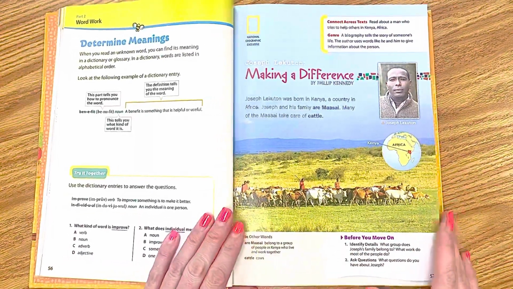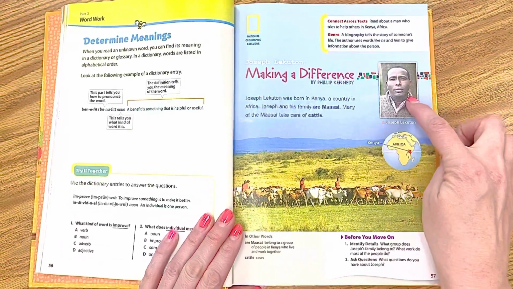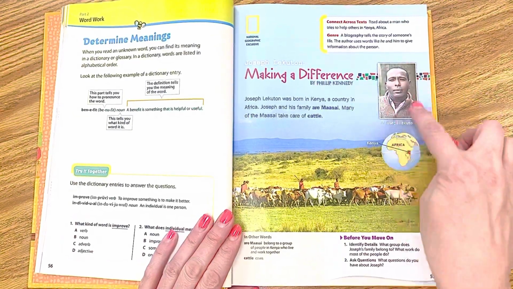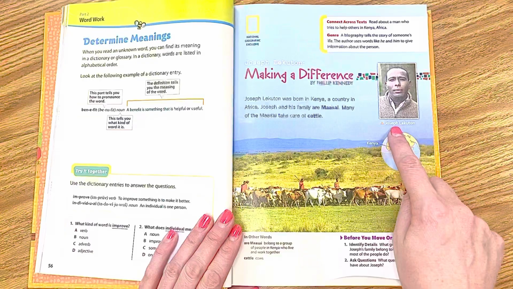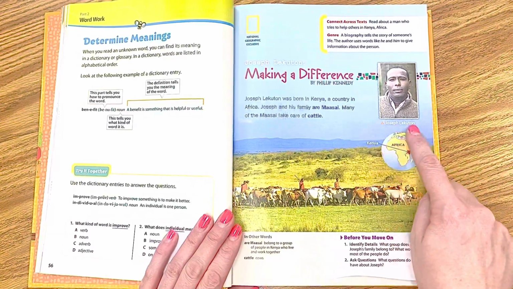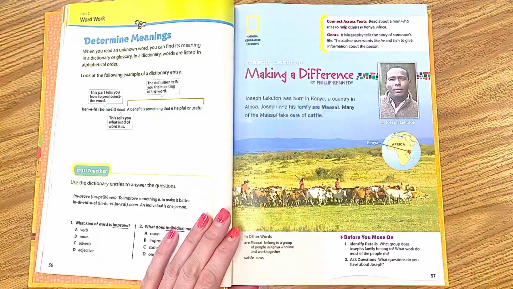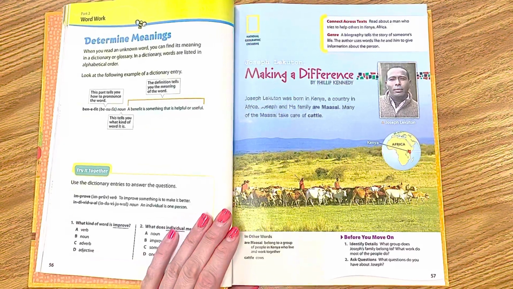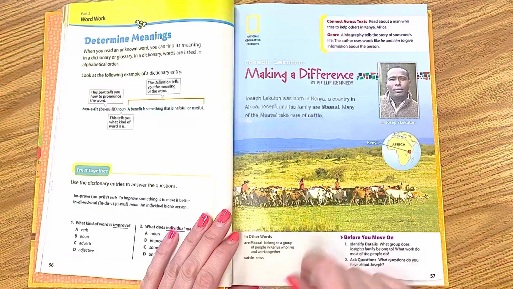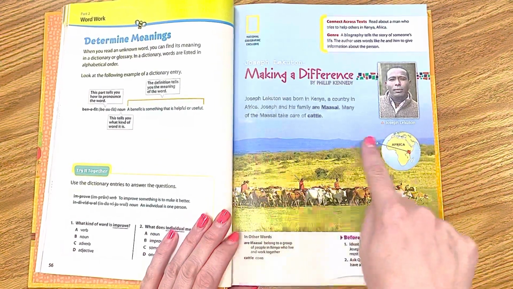You can see we're going to pay attention to some text features. So pictures are text features. They help us to understand the text better. But a picture by itself doesn't really help us unless we're paying attention to the caption. So right here you can see there's a little arrow and it says Joseph Lekuton. So this is Joseph. There's also a photograph right here you can see, and it might be hard to see up on the screen, but these are actually cattle, and then there's some workers that you can see. Notice the landscape. There's mountains in the background, right?